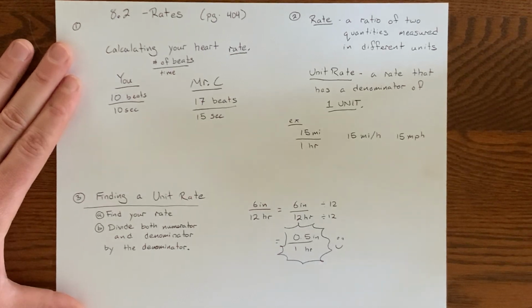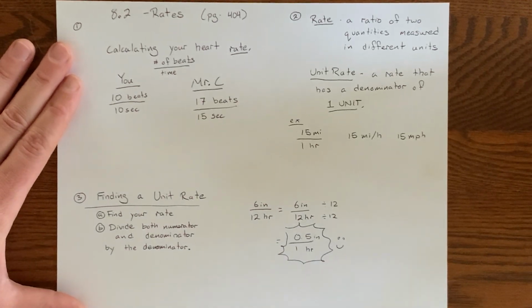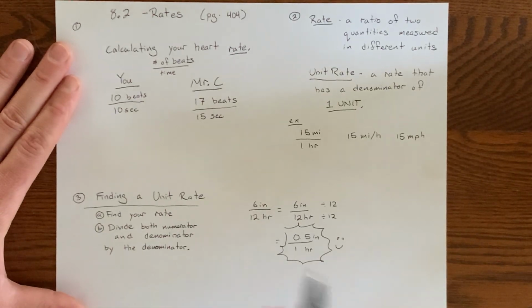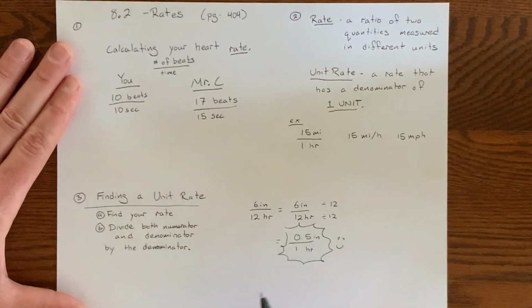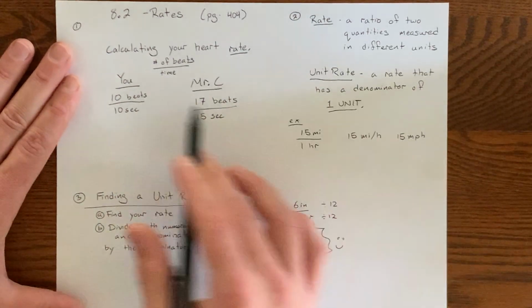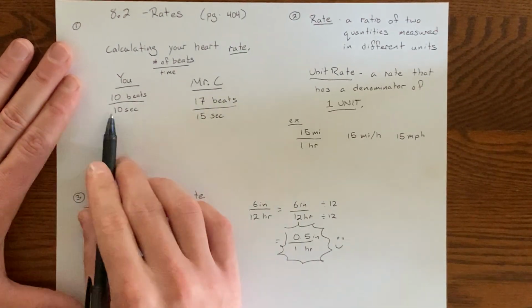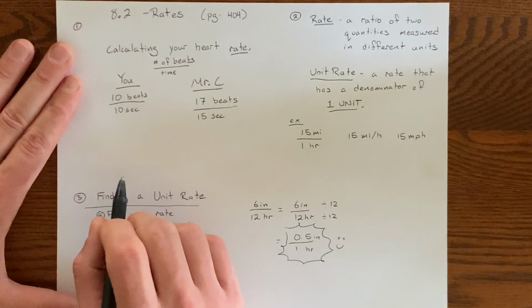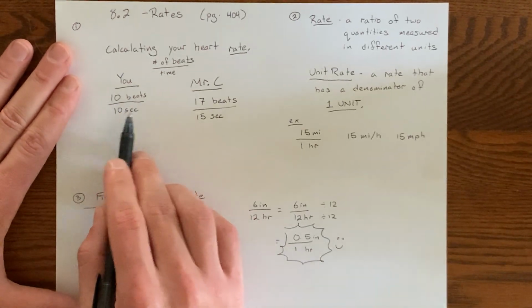Miles per hour, words per minute, hours per night. There's all these different things that we use as unit rates. So let's go back to our example. We're going to say your heartbeat is 10 beats per 10 seconds.